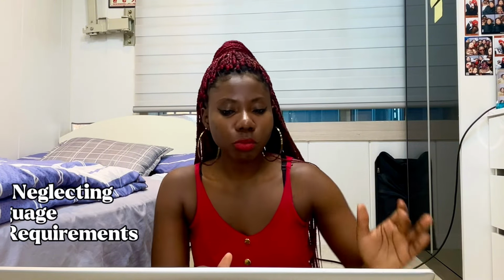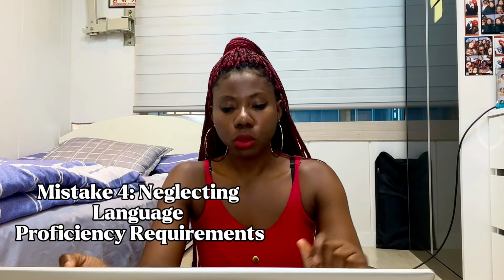All right, number 4 is not really compulsory, but neglecting language proficiency requirements could also cost you. Some universities come with language proficiency requirements. They prefer that you submit probably like IELTS or TOPIK, not really, but some universities prefer that you submit IELTS when you're applying for the scholarship, because they teach in English, so they would require you to submit IELTS at the beginning. But I don't think it's compulsory.